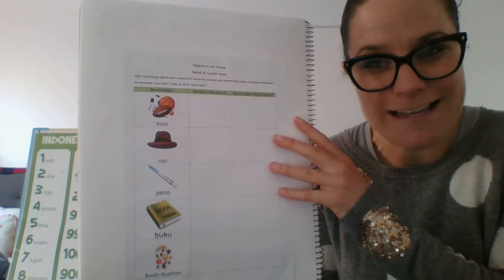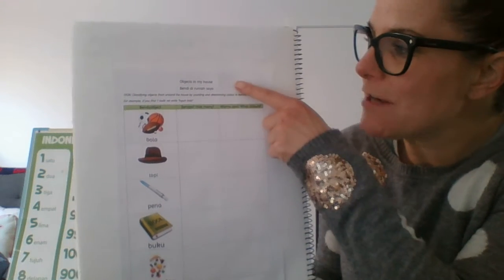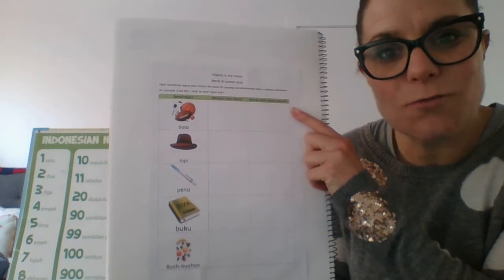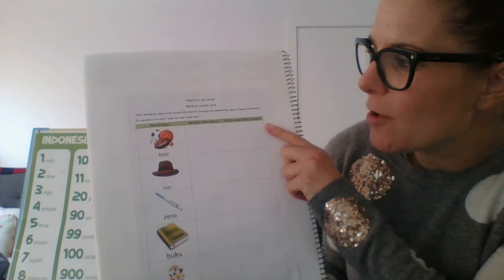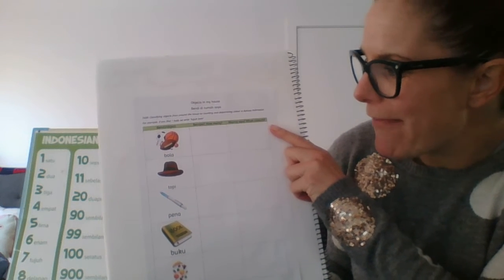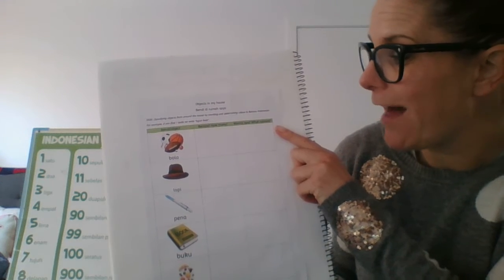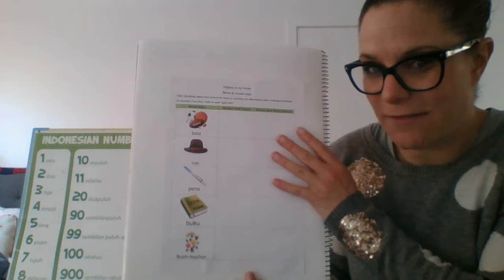So this is the sheet that you'll be working with today, and this is going to be attached to the Edmodo post for today's lesson. It says objects in my house, bendi di rumah saya. Your job is to classify objects from around the house by counting and determining the colour in Bahasa Indonesian. I'm going to show you now, in a minute, how to model the writing of this.